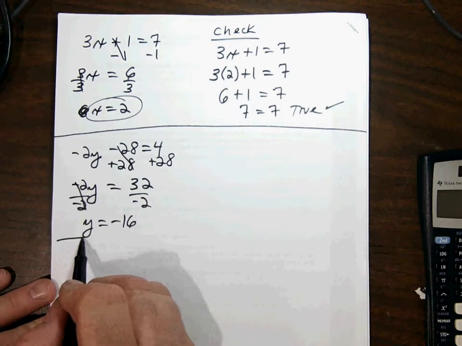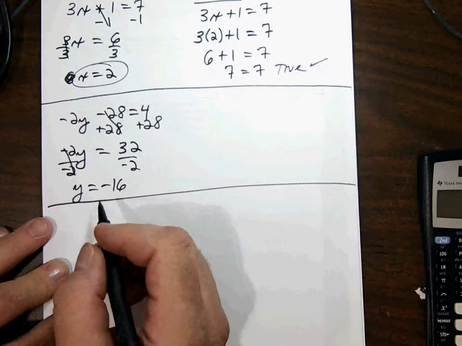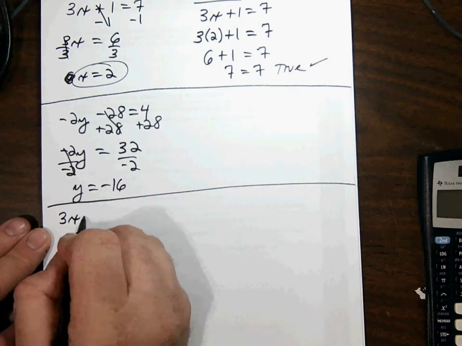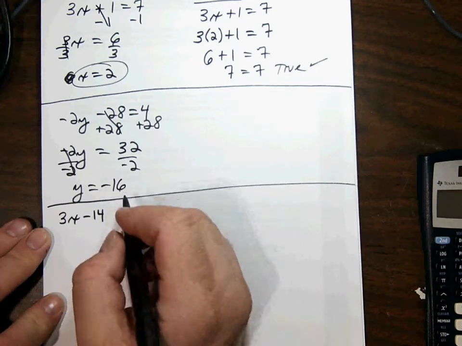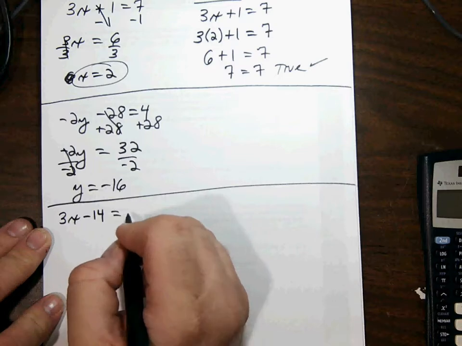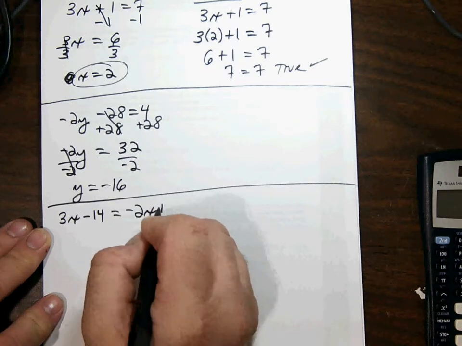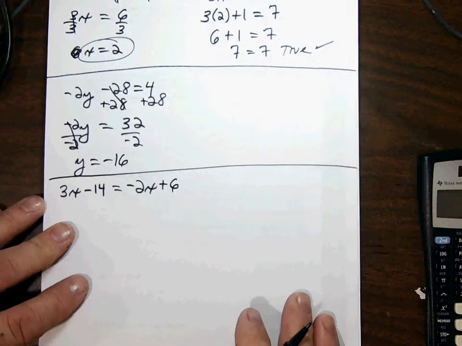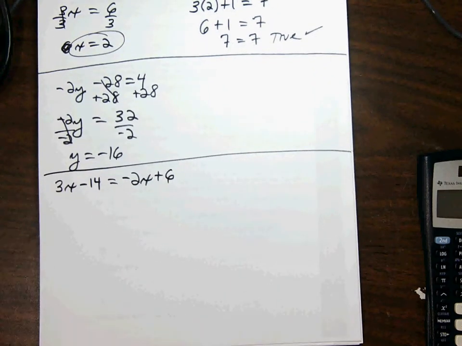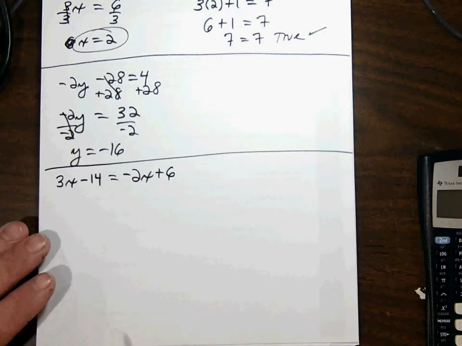Now, here's an interesting situation. 3x minus 14 equals negative 2x plus 6. I have x's on both sides, and I have constants on both sides. It doesn't matter which side I put the x's on and which one I put the constants on. So I'm going to work this one both ways just to demonstrate it. Typically speaking, all else being equal, I'll just put the x's on the left, just out of habit. But it really doesn't matter.